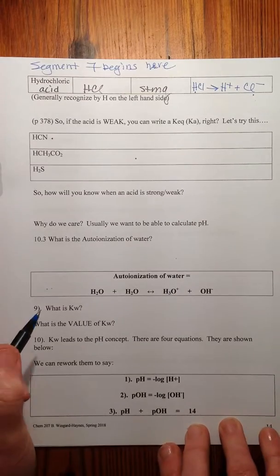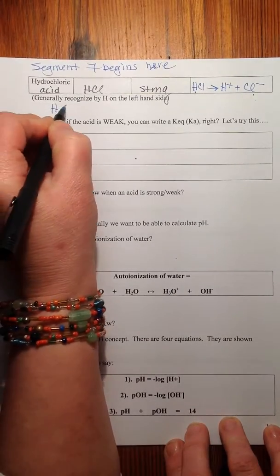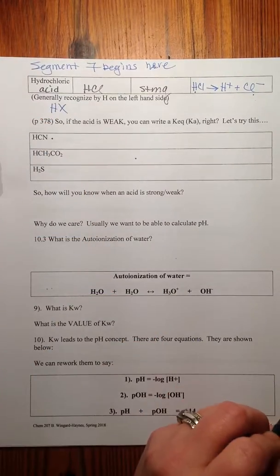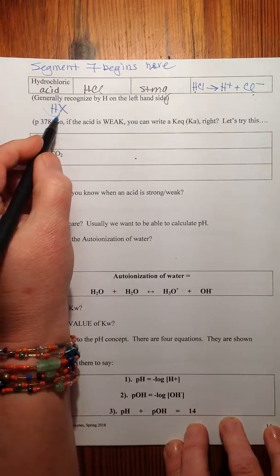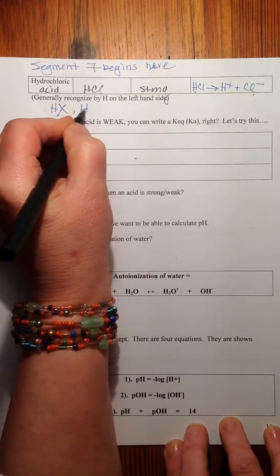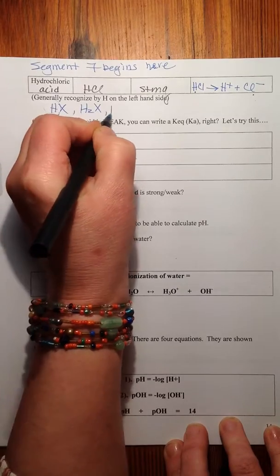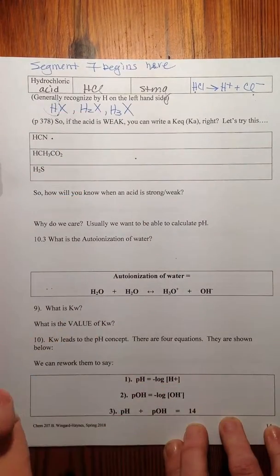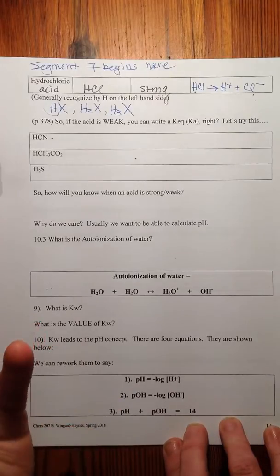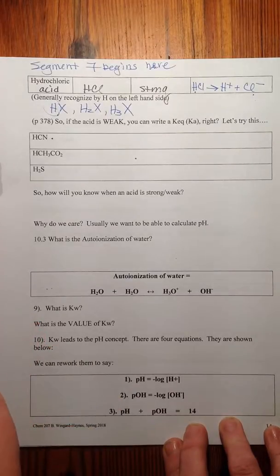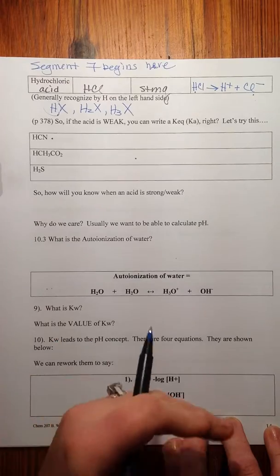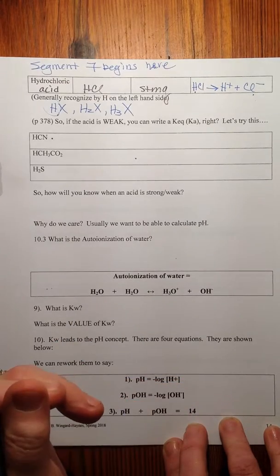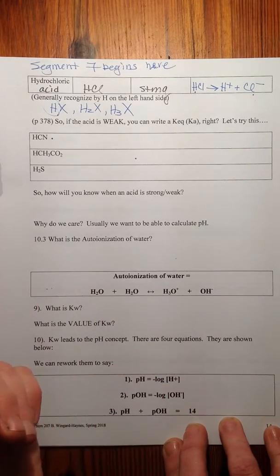Okay? Now, generally, but not always, you can recognize your acid because it has an H on the left-hand side, or maybe it has 2 H's on the left-hand side, or maybe even 3. Generally, that's how we teach recognizing acids in terms of Arrhenius acid, but moving forward, you can also recognize them as proton donors. Okay?